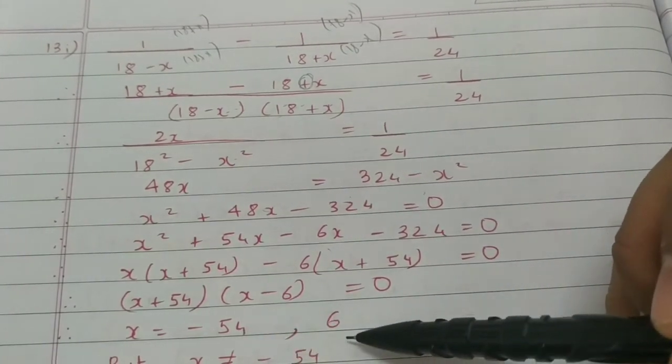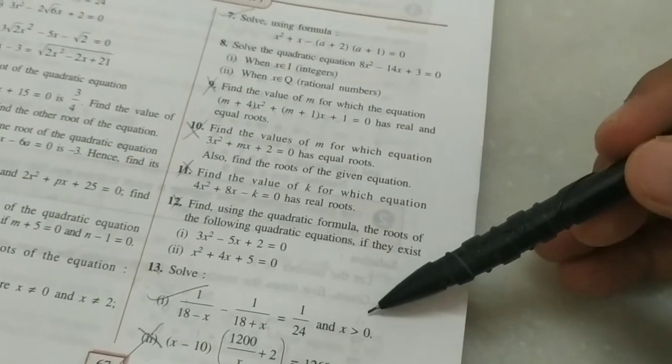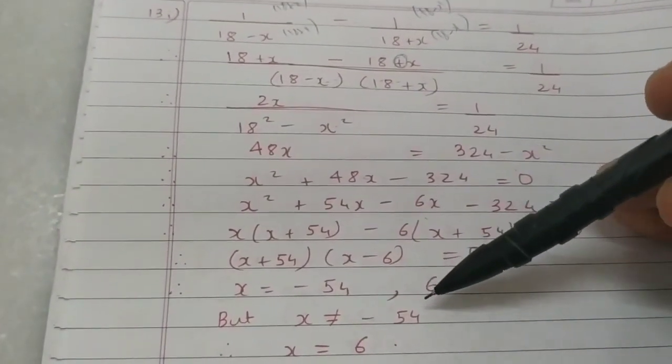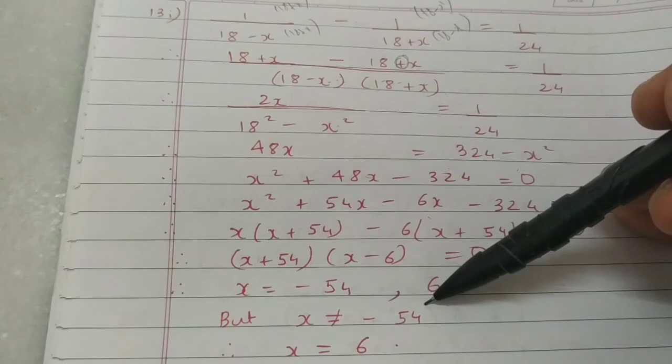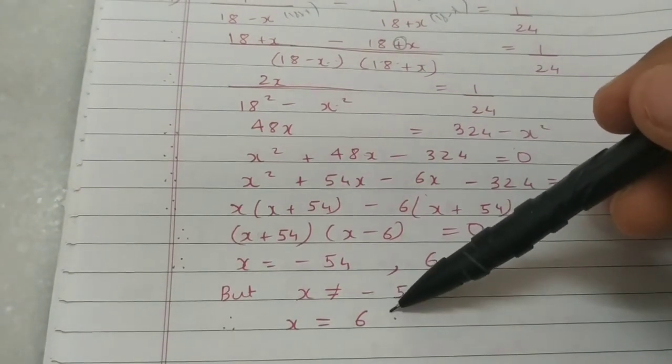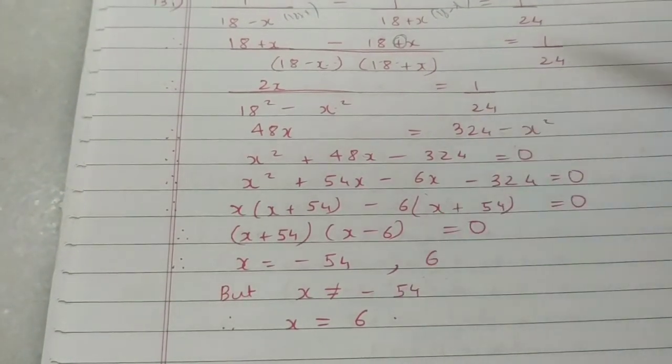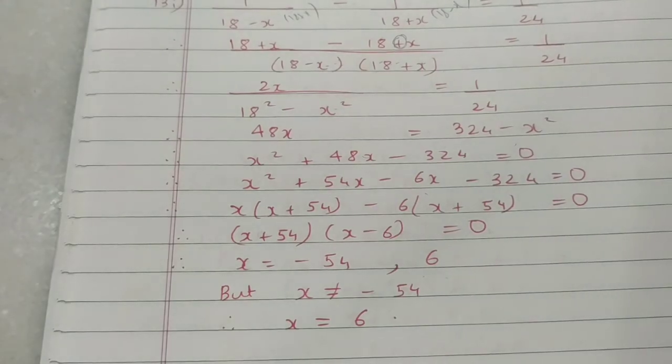However, in the question they had mentioned that x is greater than 0. Don't ignore such information. So x cannot be a negative number or even 0. x is a positive number. So the final answer has to be mentioned as x is equal to 6, failing which you will lose marks.